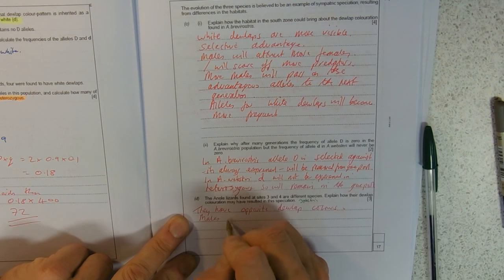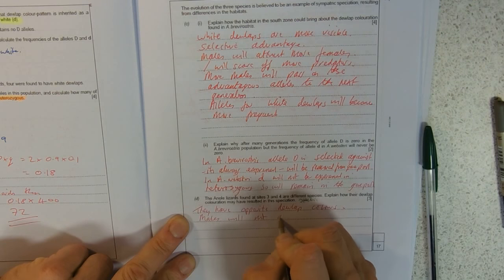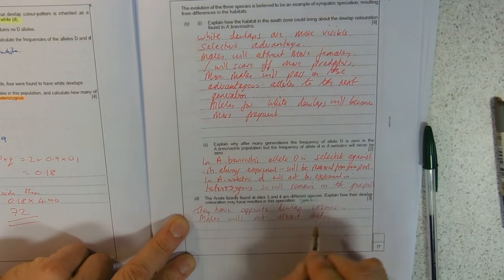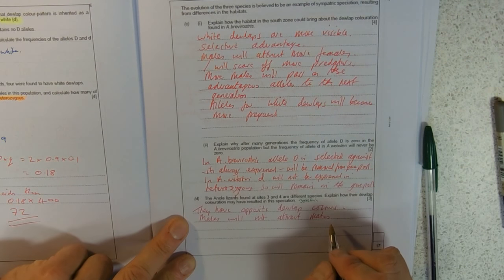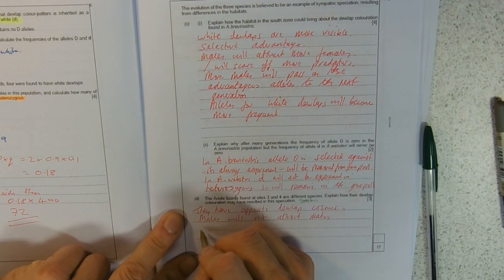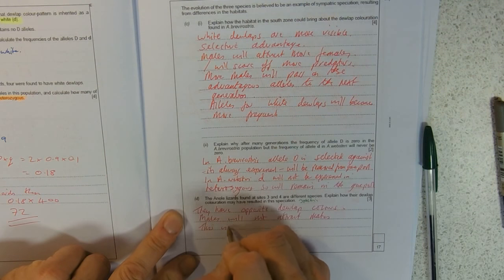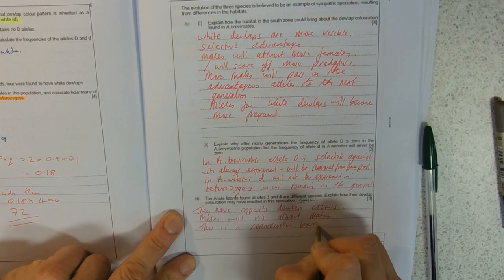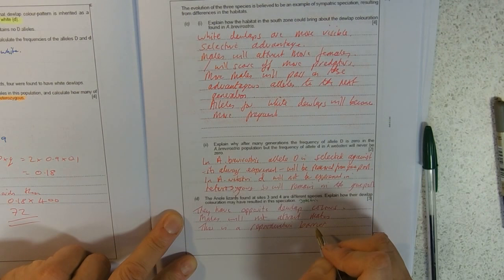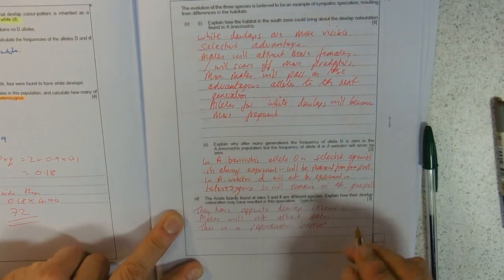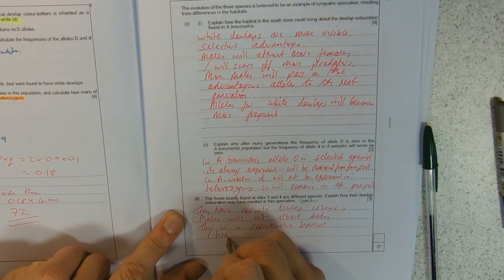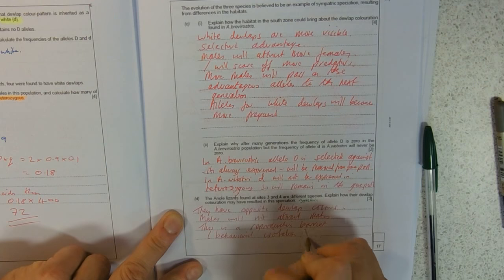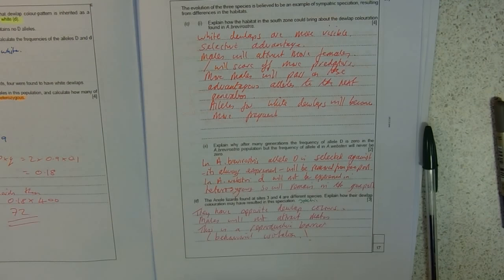So males will not attract mates. So it's talked about those courtship rituals. And so there's a reproductive barrier. This is a reproductive barrier. So they do not interbreed. This is, now I'll write it, behavioural isolation. There we are. Hope you enjoyed that question as much as I did.